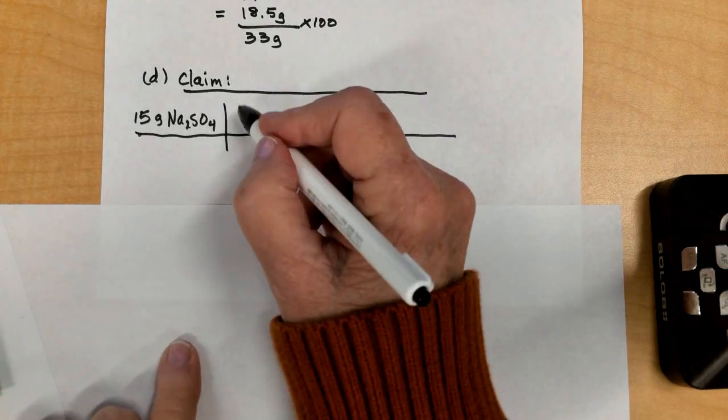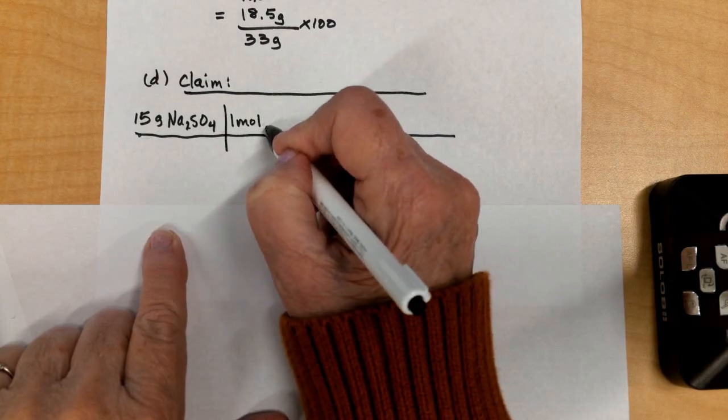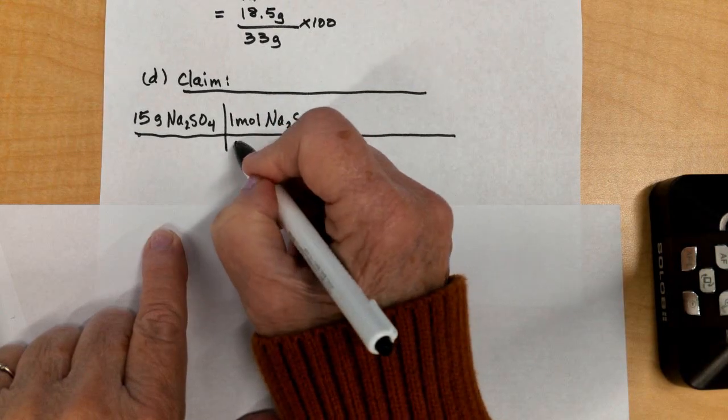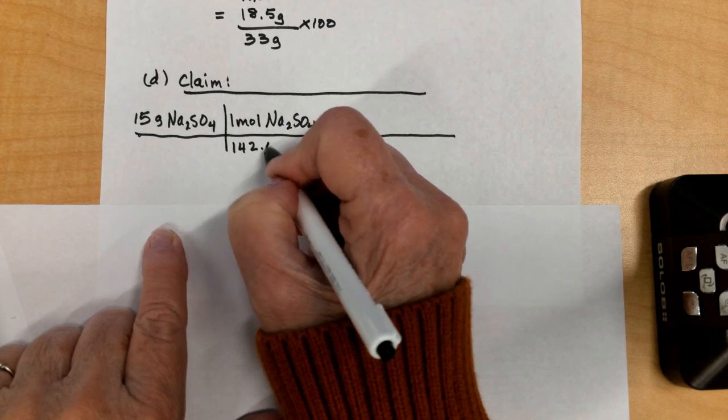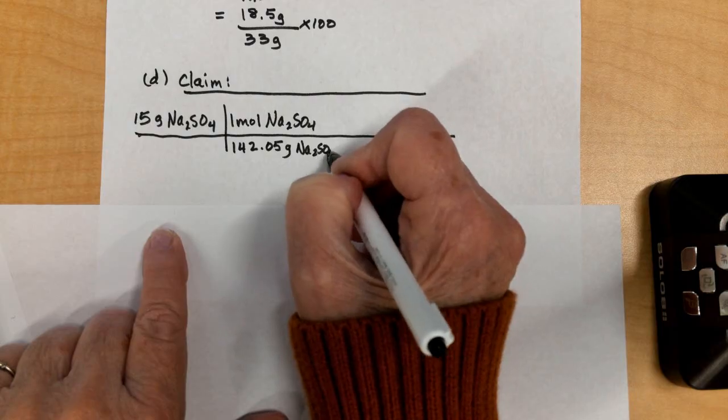And we need the molar mass, which is, just for quickness sake, I'm just going to go on and give it to you. Sodium sulfate, you would have to show me your calculation for it. 142.05 grams of sodium sulfate.